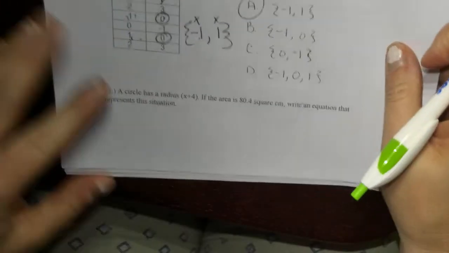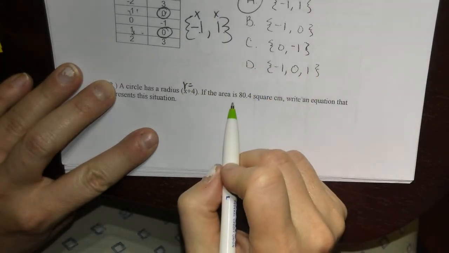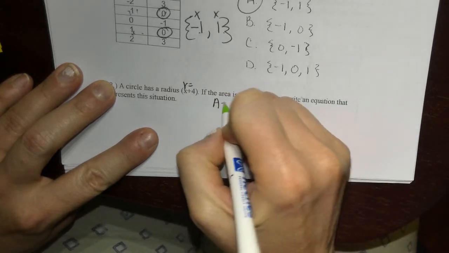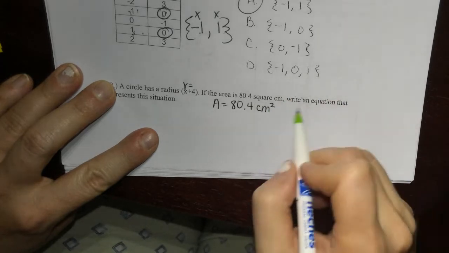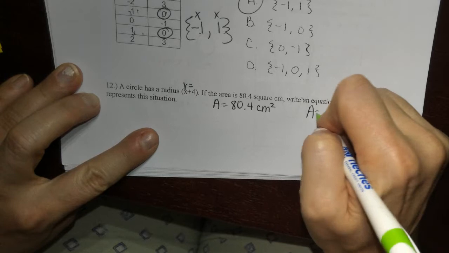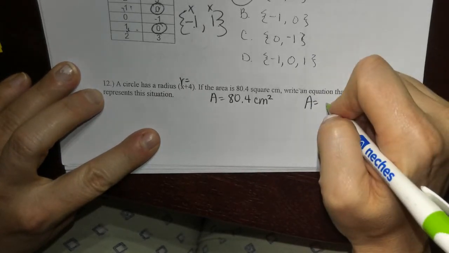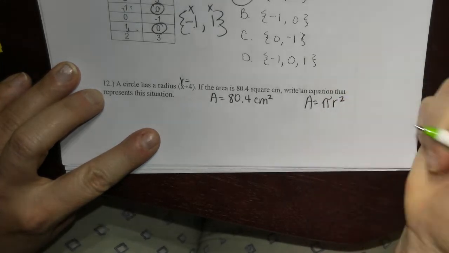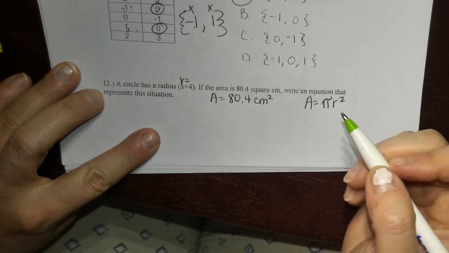A circle has a radius of x plus 4, and if the area is 80.4 square centimeters, write an equation that represents this situation. Okay, so we got to figure out the formula for area of a circle. Let's think back. Area equals pi r squared. Did you remember that from last year? Pi times r, radius, squared.